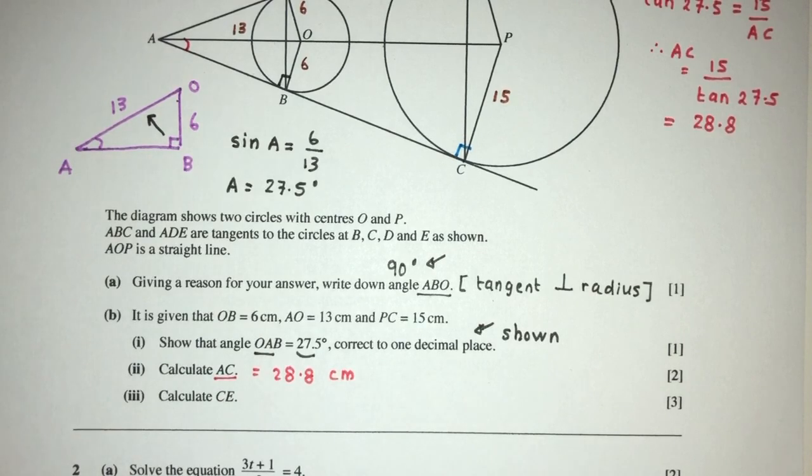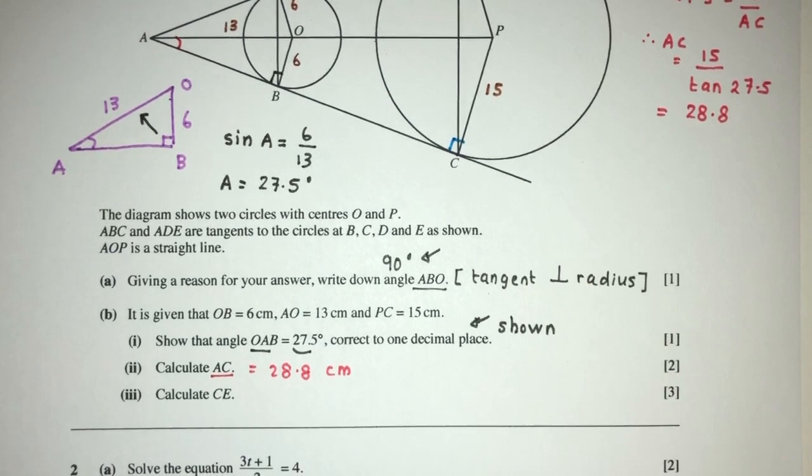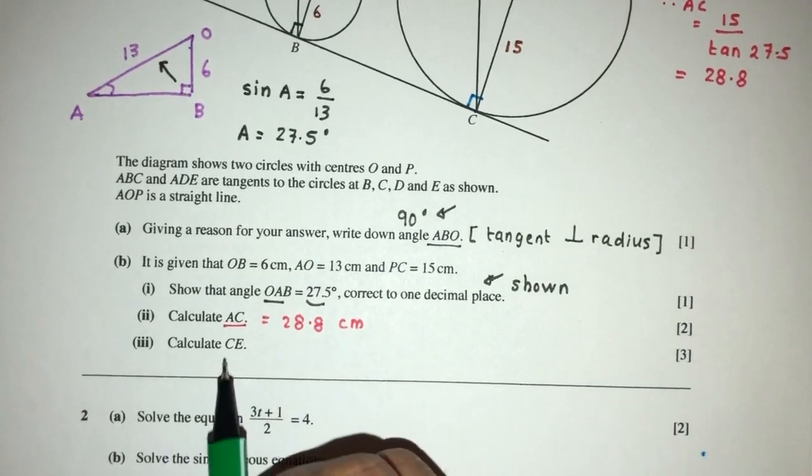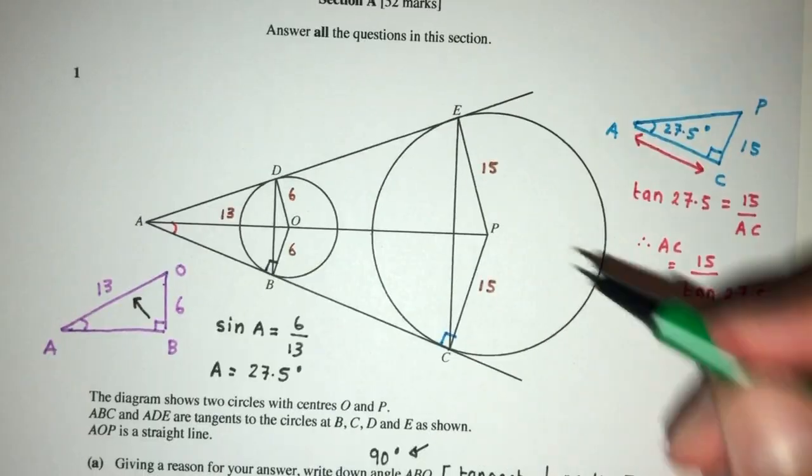Now let's move on to the other parts. What do we have now? We have to find the length of BC. So BC will be this one.